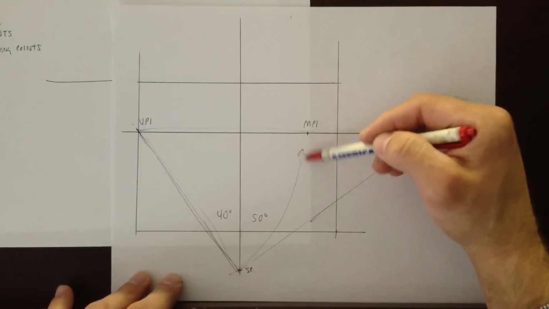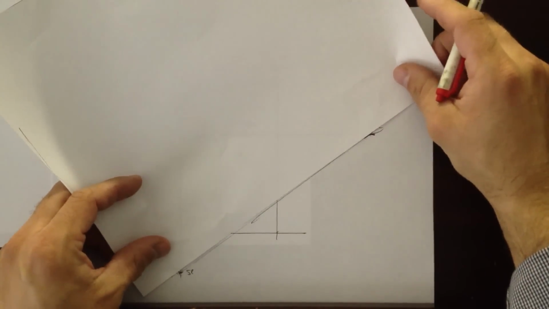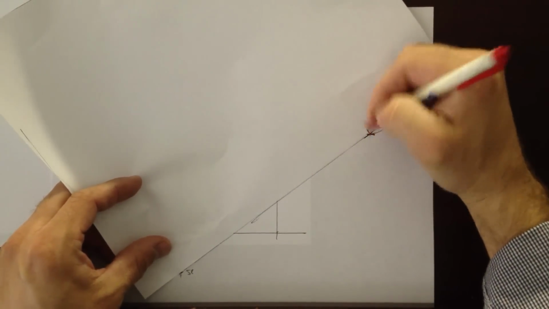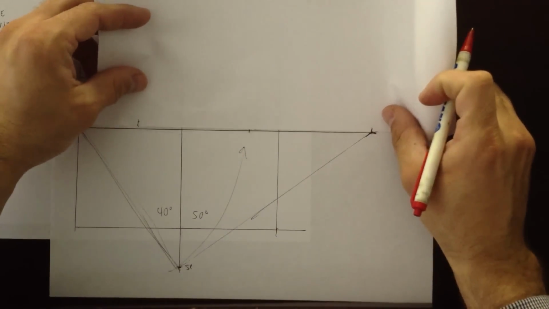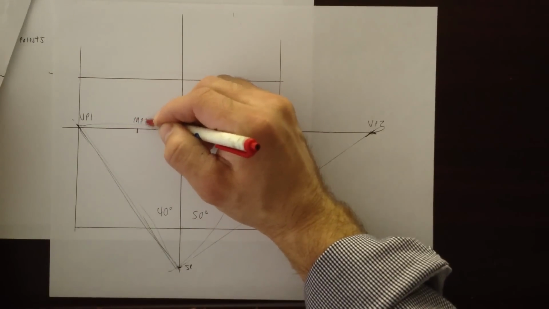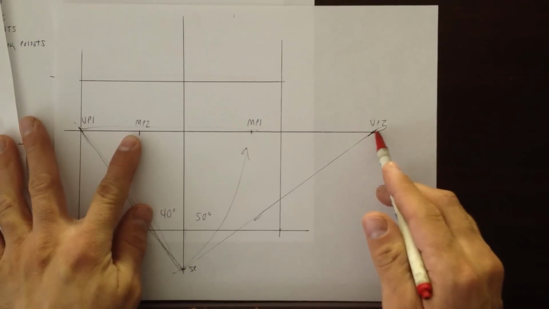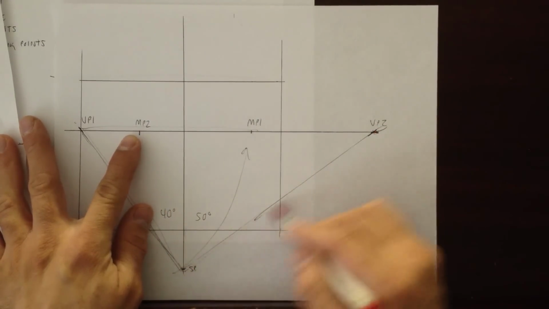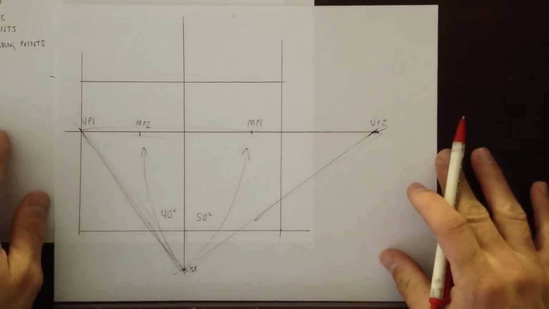We just swung it up this way. Okay, same thing with your measuring point 2. You're going to take the distance from station point to VP2 and move that along the horizon line this way. This is your MP2, and the distance from MP2 to the vanishing point is the same as from the vanishing point 2 to the station point. So that equals that. And again, we just swung that distance up this way.